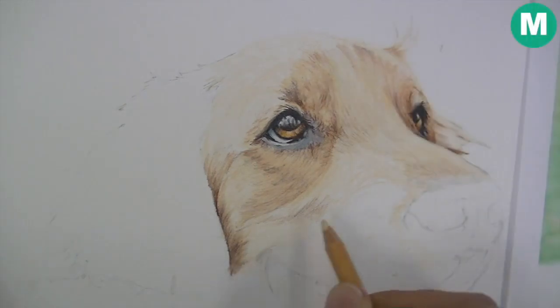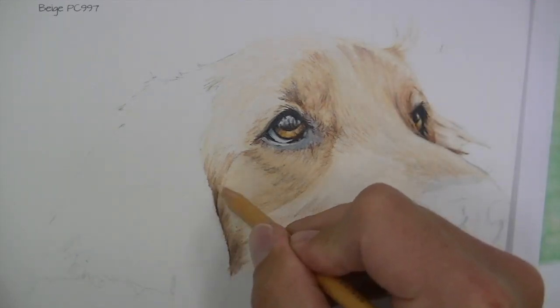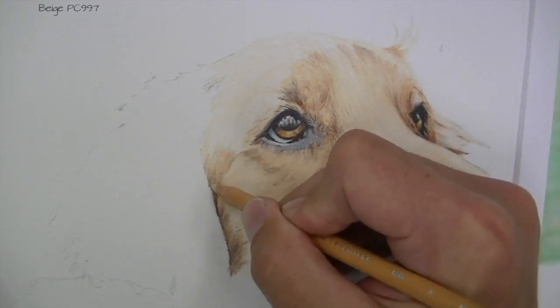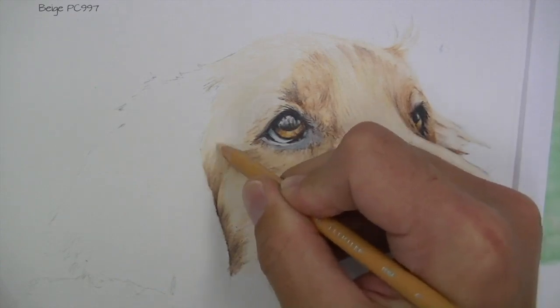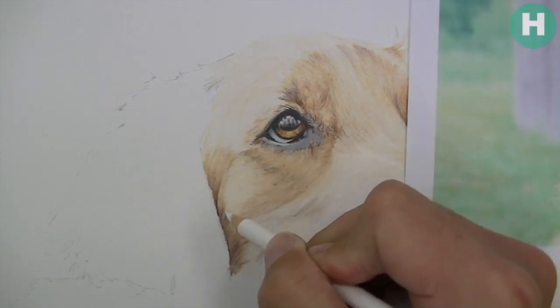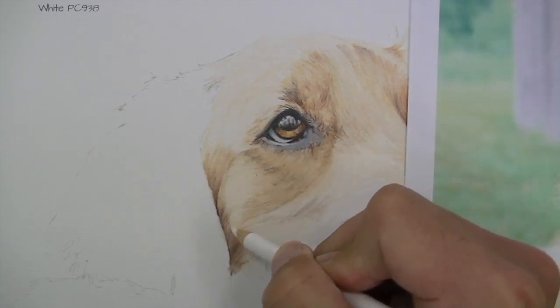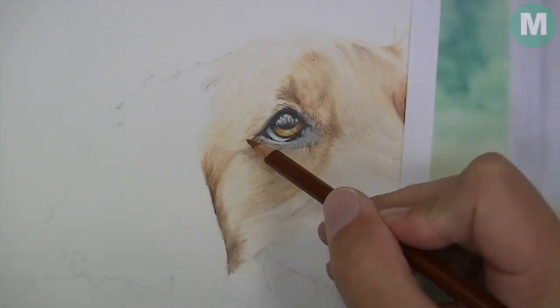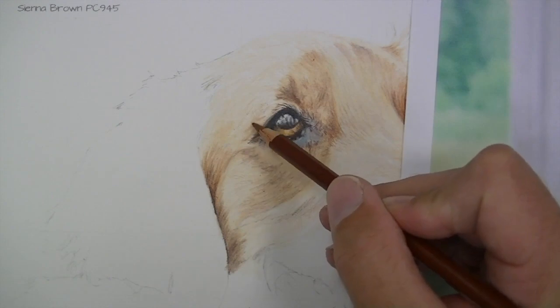With every mark that's made, even the marks that are used for burnishing, we want to make sure that they're following those directional lines. These directional lines do a whole lot, not only to create the illusion of texture, but also to define the form of the dog and the dog's face here.